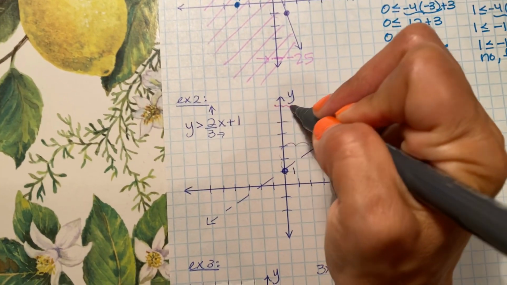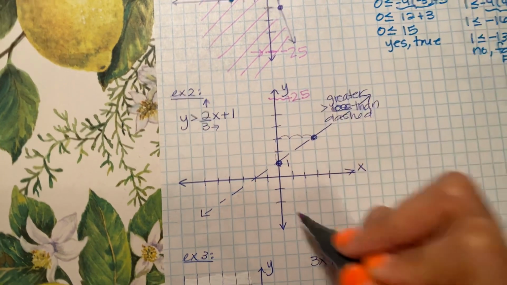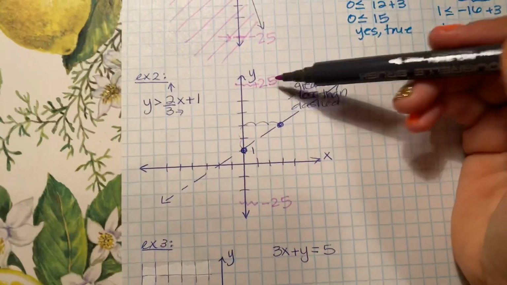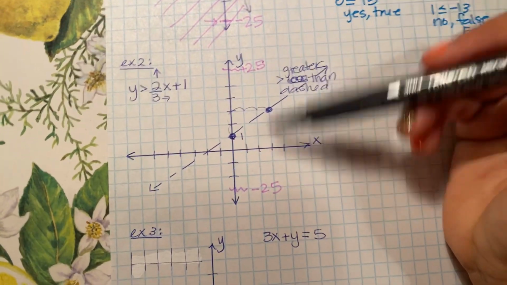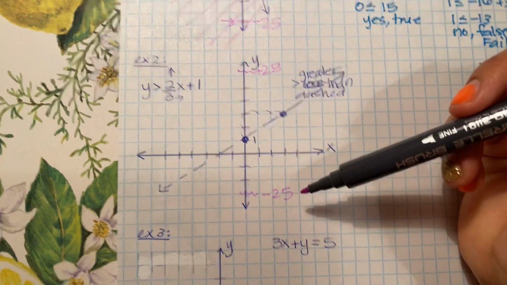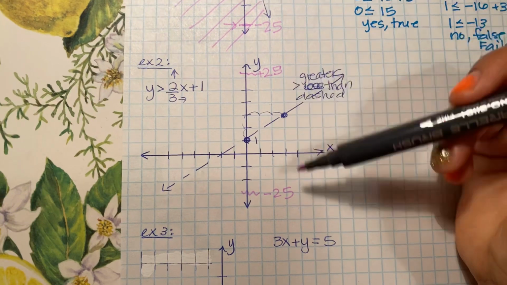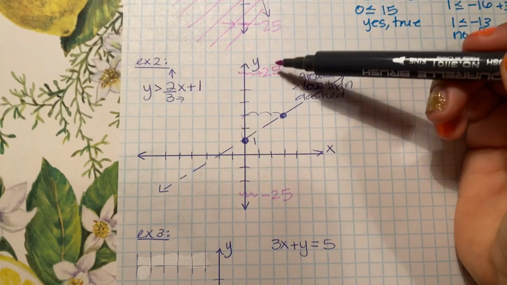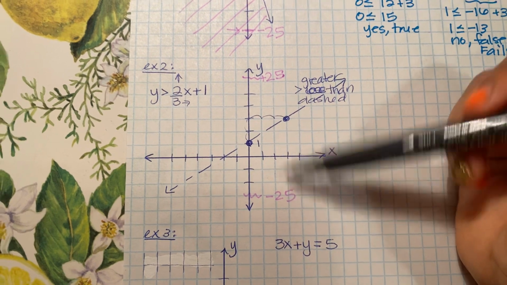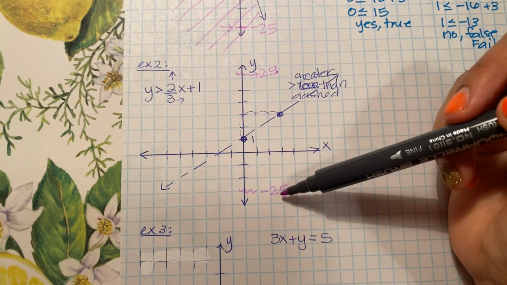Again, say this is positive 25 and say this is negative 25. If you're wondering why I'm picking 25, I'm just arbitrarily picking numbers that are far apart so it makes sense. Is positive 25 greater than negative 25? Yes, positive is greater than negative.